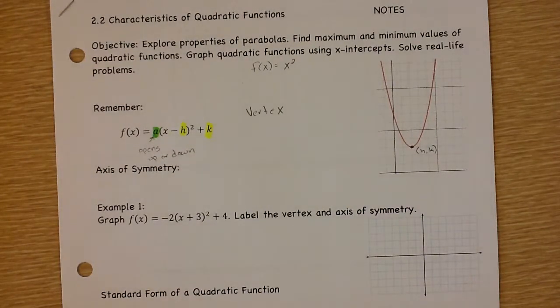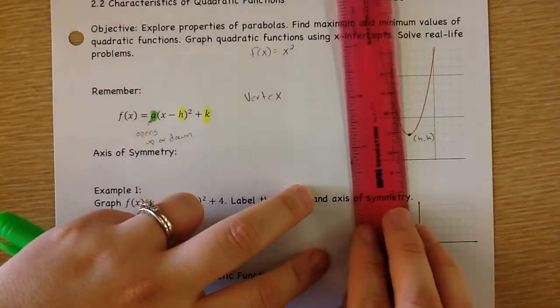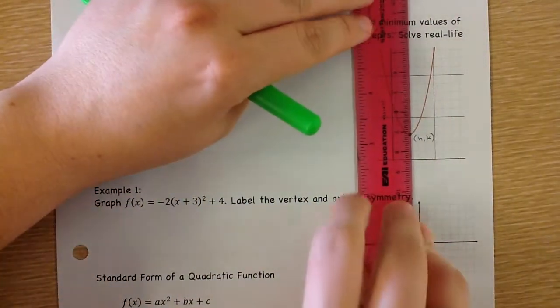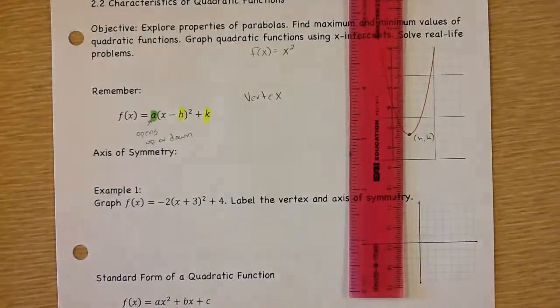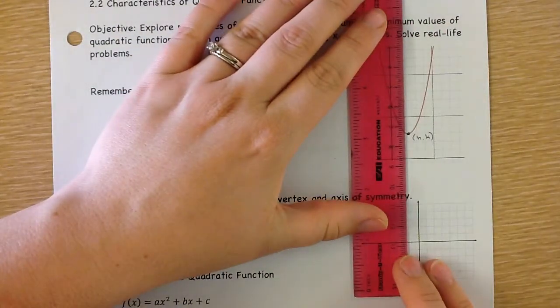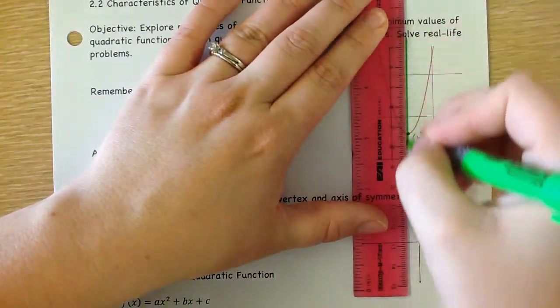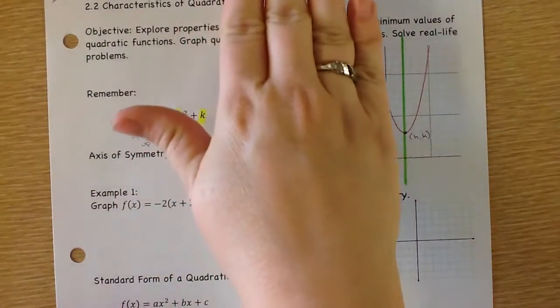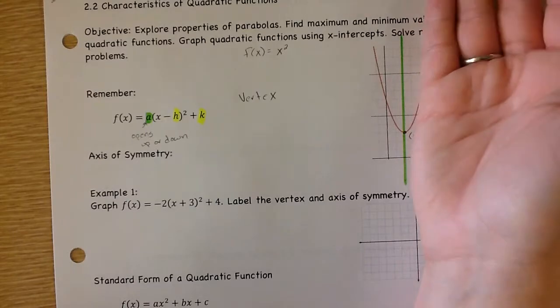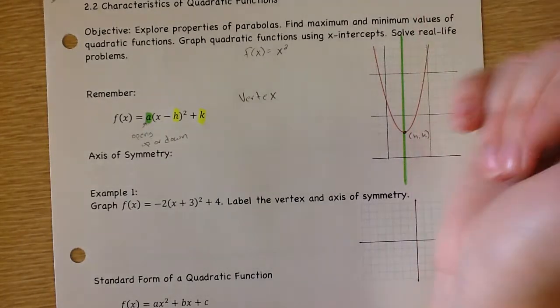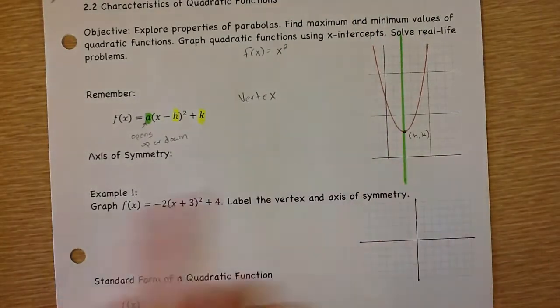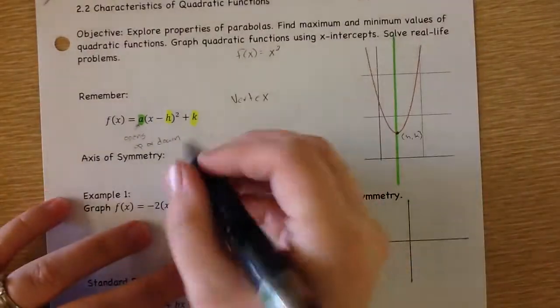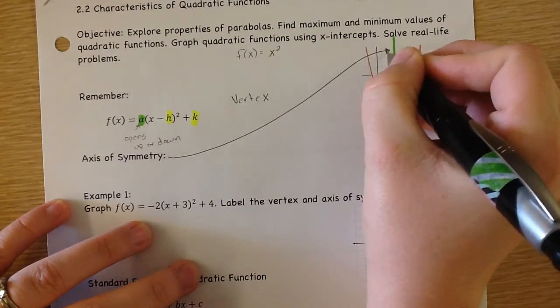What's interesting about a parabola is that it has what we call symmetry, meaning I can cut this in half down the middle, and the one half will be the same as the other half. So let's mark that line cutting it down the middle. This line going down the middle divides it into two equal pieces, so that if I was to fold it on that line, it would lay on itself. So a parabola is symmetric. This line is what we call the axis of symmetry.